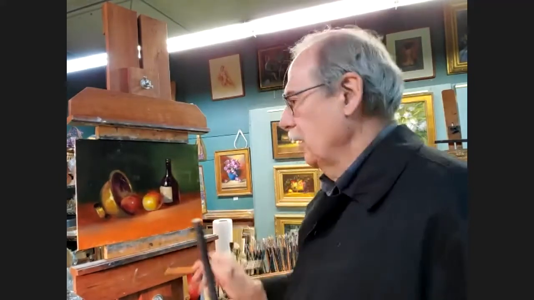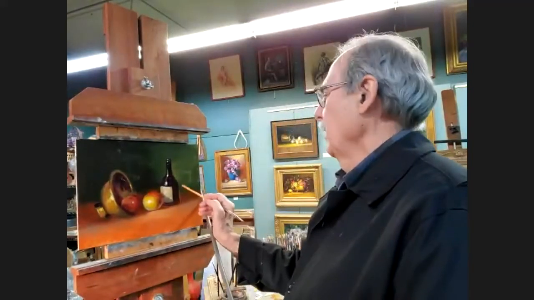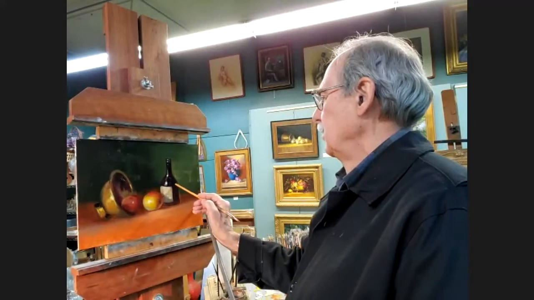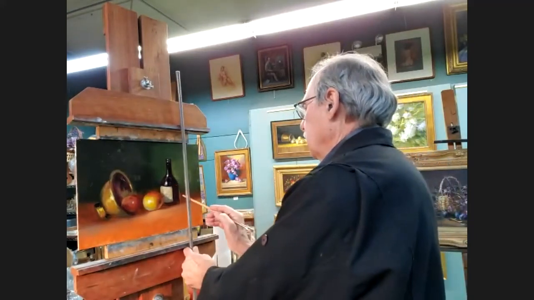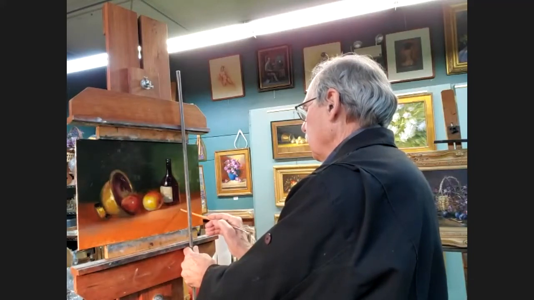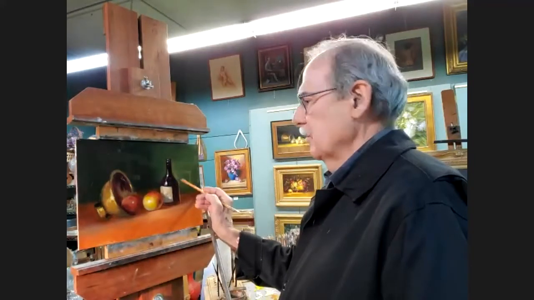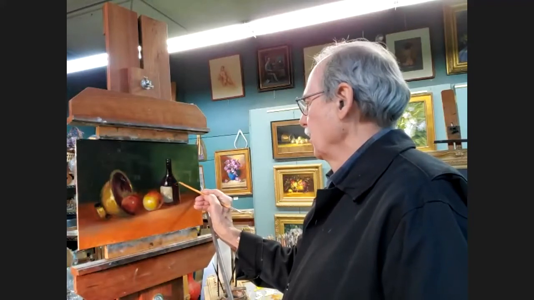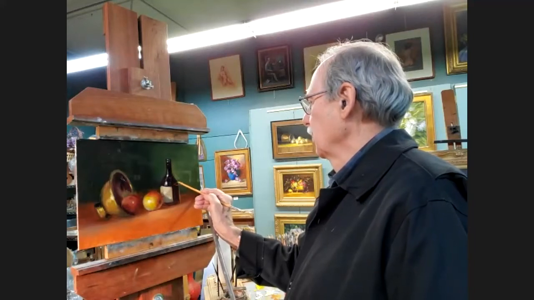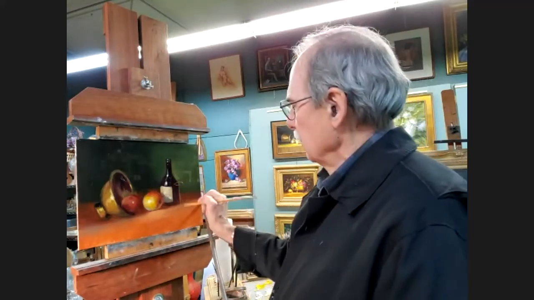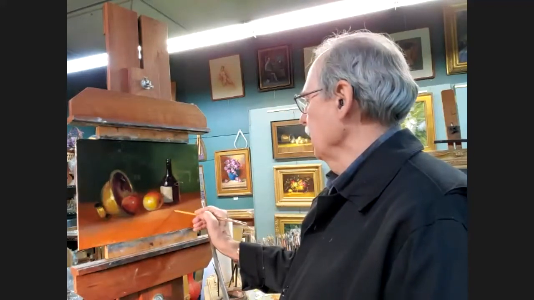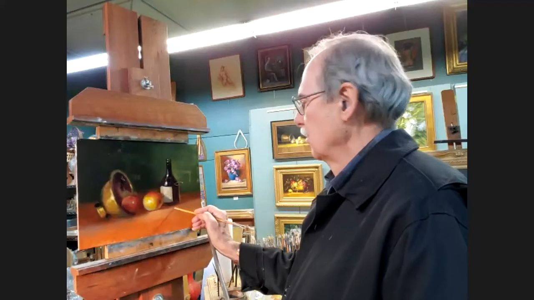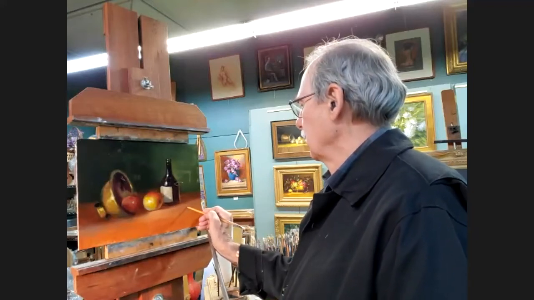I'm going to paint wet into wet here. A lot of times I like to wait till a painting dries and then paint the glass on, but I can do it wet into wet. So through the center line first. Whatever is on the left side of my line, same distance on the right side. So I'm going to put a glass in here, and this will be down here. Just scratch it in.